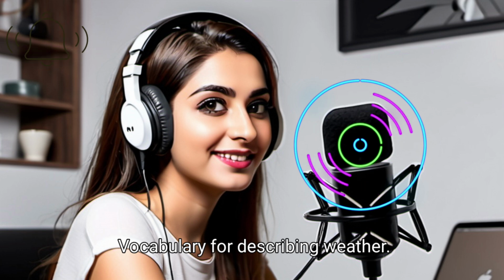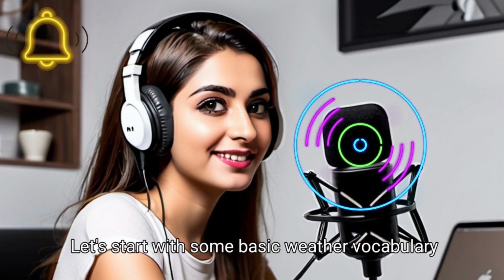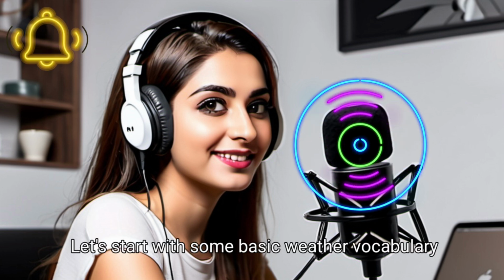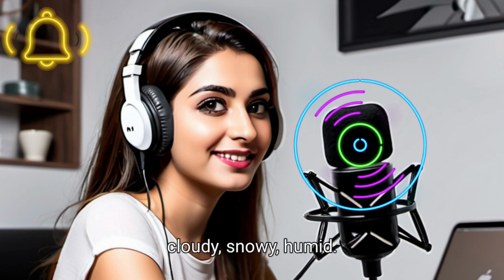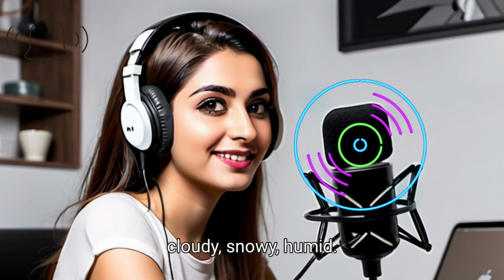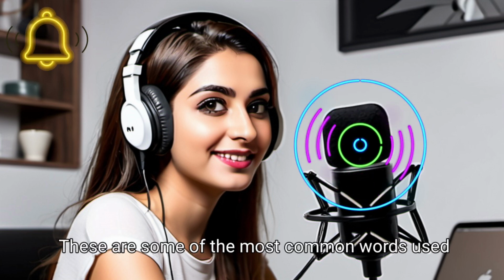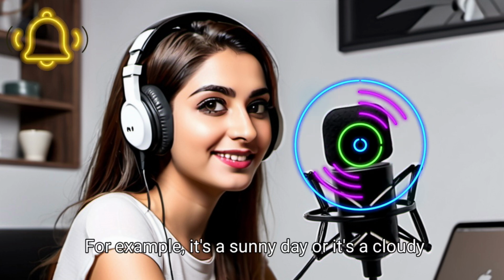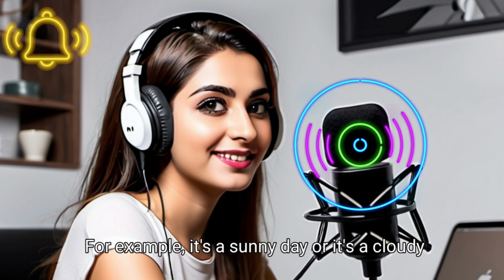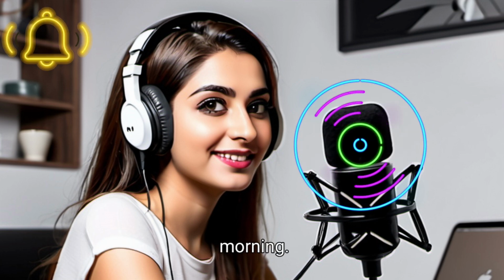Vocabulary for describing weather. Let's start with some basic weather vocabulary like sunny, rainy, windy, cloudy, snowy, humid. These are some of the most common words used to describe the weather. For example, it's a sunny day or it's a cloudy morning.